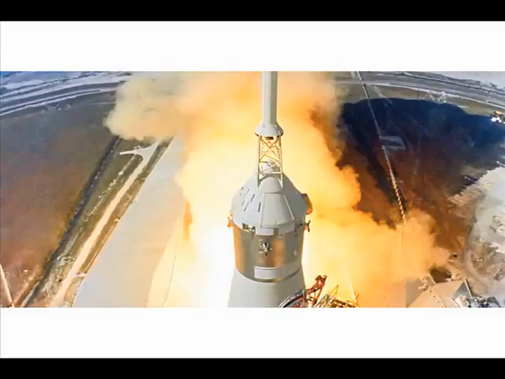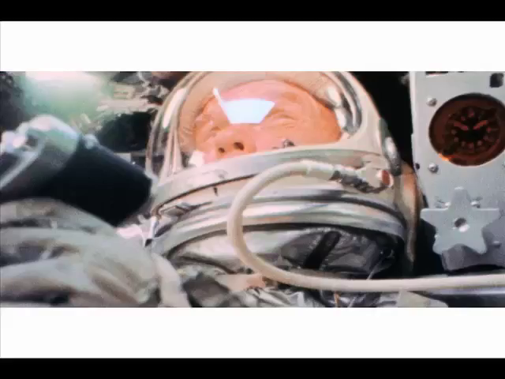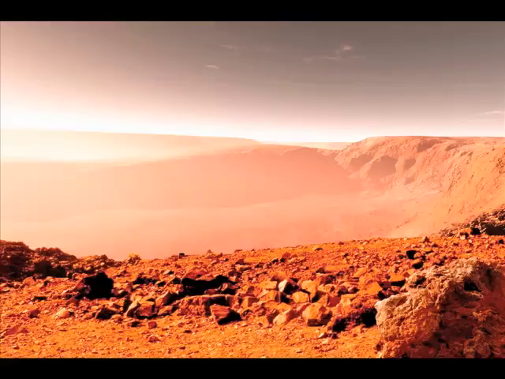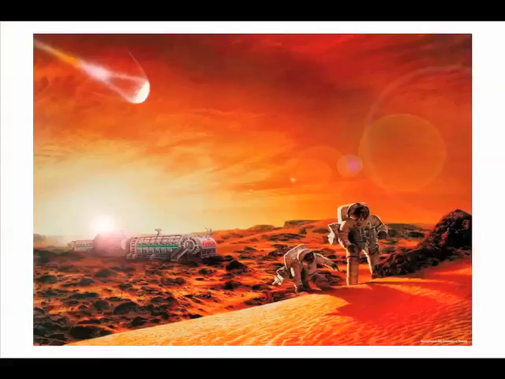What is this thing? How do you call this guy? Look at this place. It looks like a desert, but wait, there are astronauts in that place.